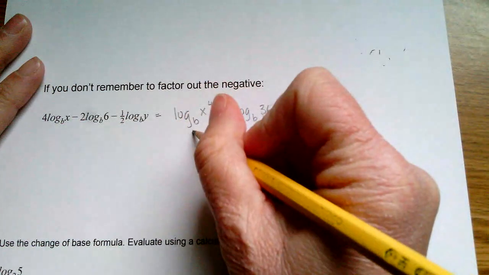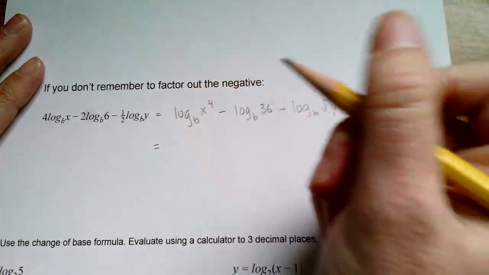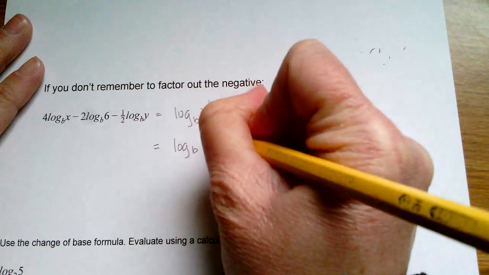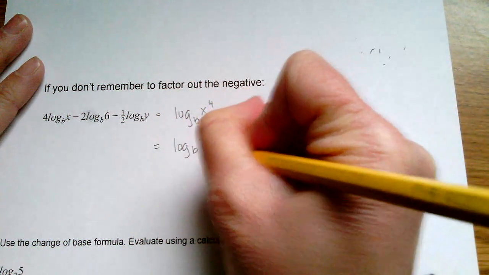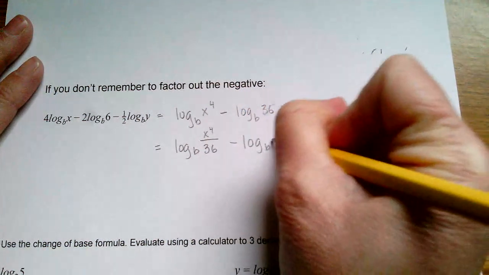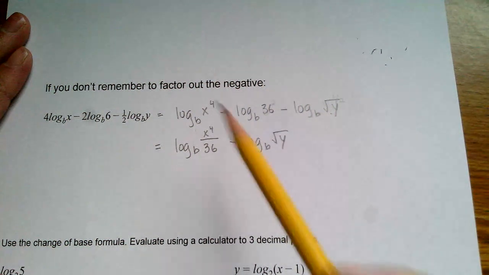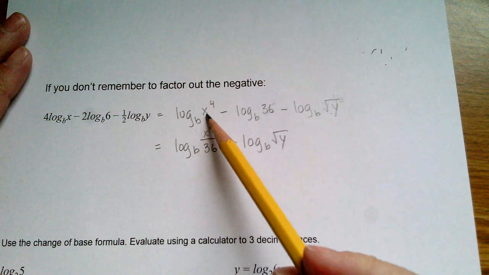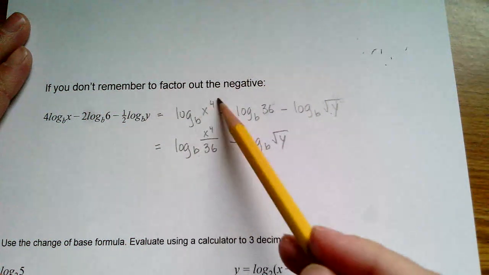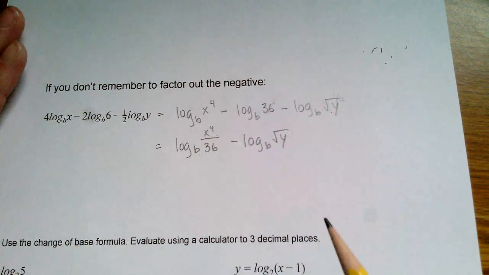Okay, so now I notice that my first two terms are a difference. So that means I can use the quotient property backwards. So log base b of x to the fourth over 36, and the minus log base b of the square root of y stays the same. The quotient property tells me that when I condense, I take the log of the same base. The first term is my numerator. The argument of the second term is my denominator.